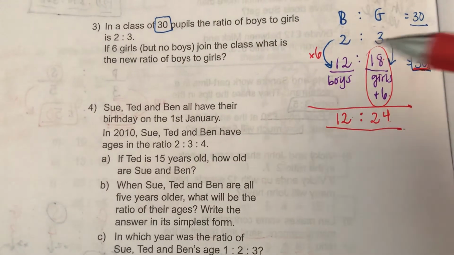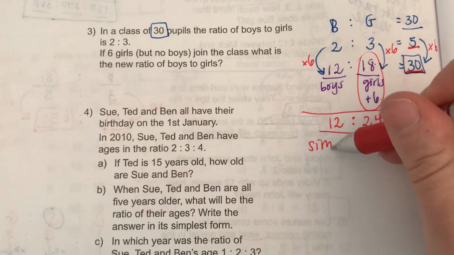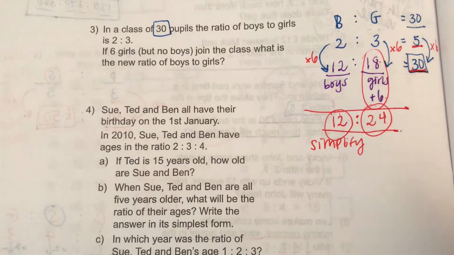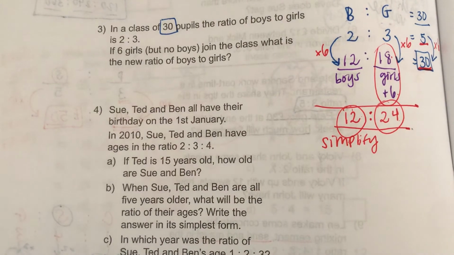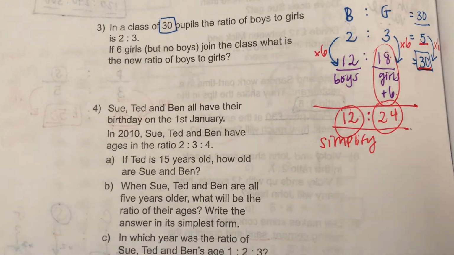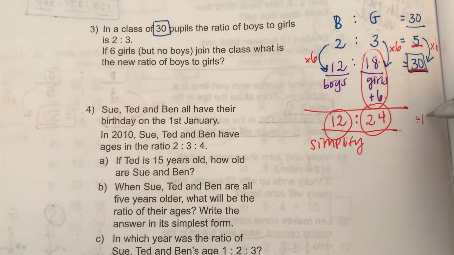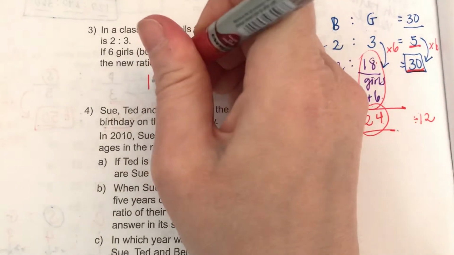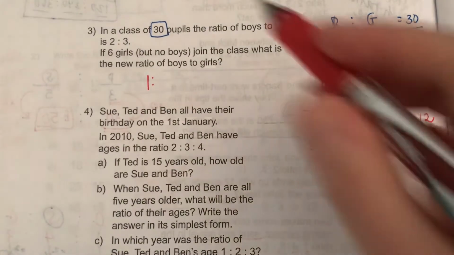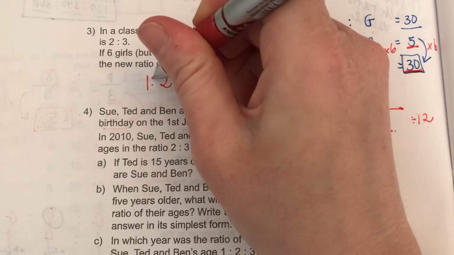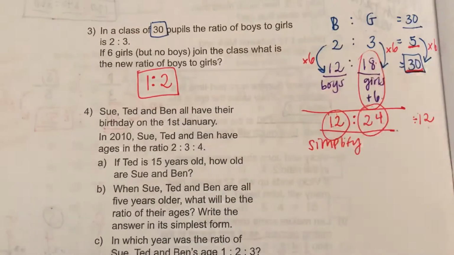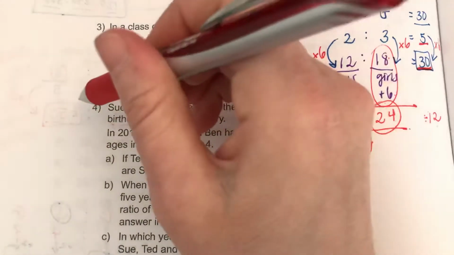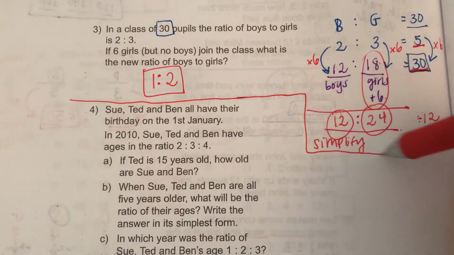However, I always want you to simplify. Is there any number that goes into both 12 and 24? I hope you are thinking of the number 12. If I divide both of these values by 12, 12 divided by 12 is 1, and 24 divided by 12 is 2. So that is your simplified ratio, which will be your answer. Excellent work.